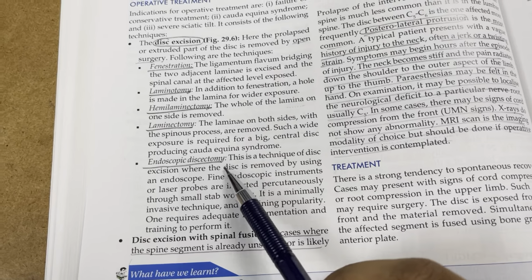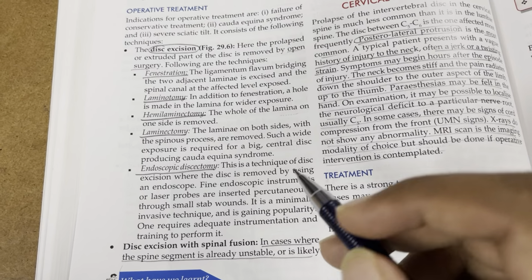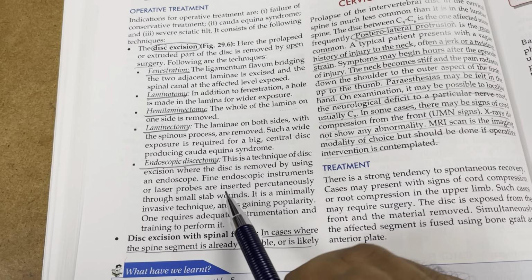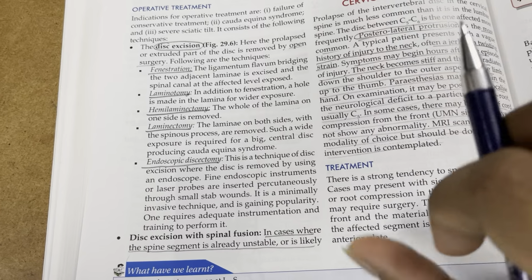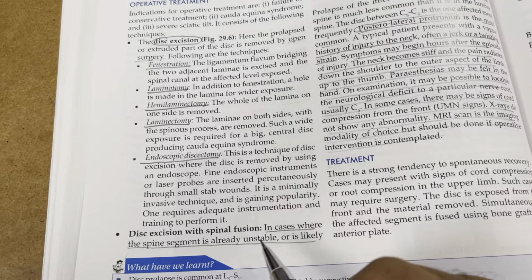You can also do an endoscopic discectomy. This is a technique of disc excision where the disc is removed by using an endoscope. So you can use fine endoscopic instruments or laser probes. You insert it percutaneously through small stab wounds. It's a minimally invasive technique gaining popularity.